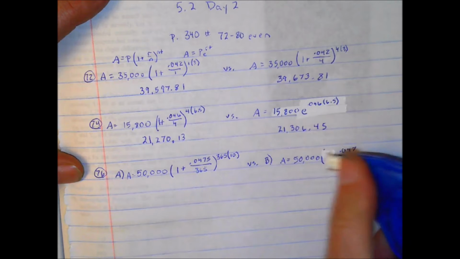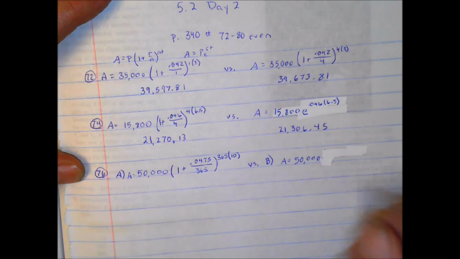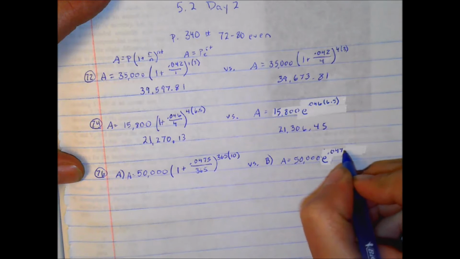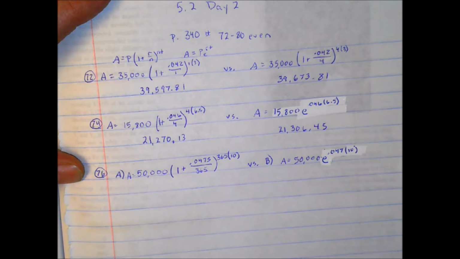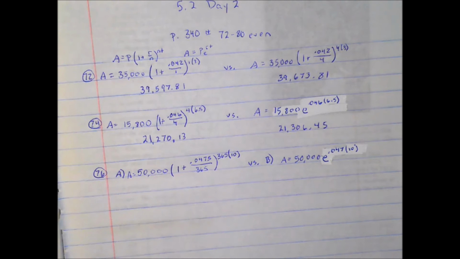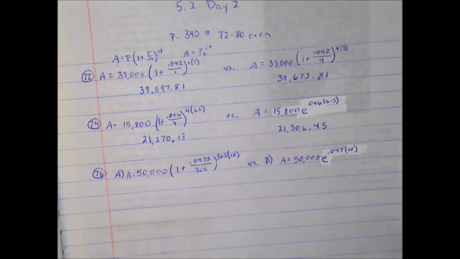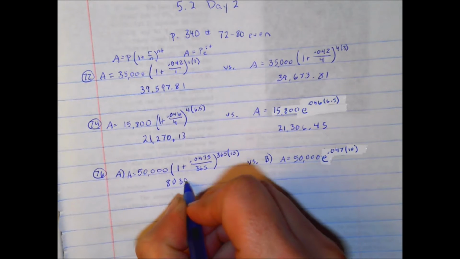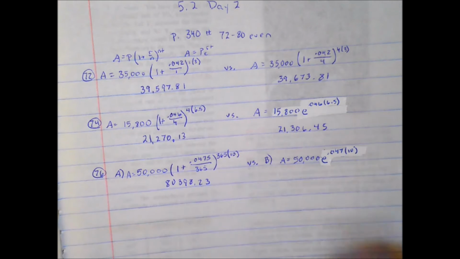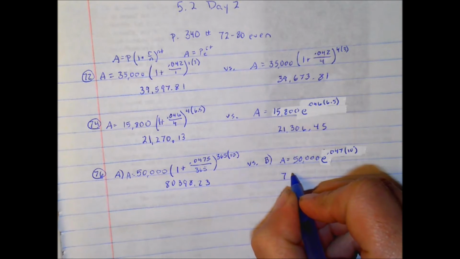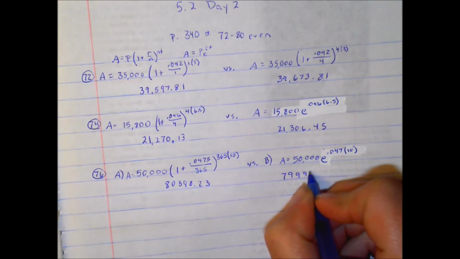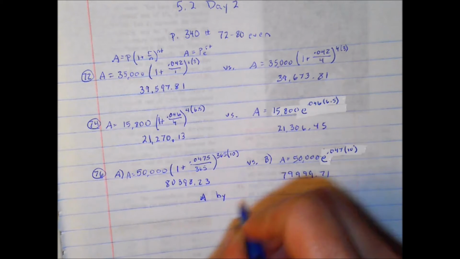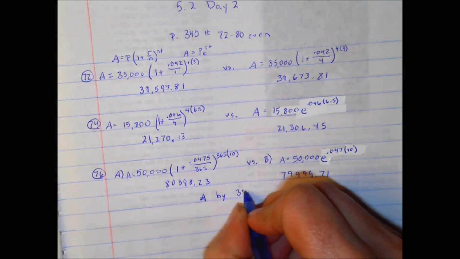So let me get rid of this part. But it's also for 10 years. Okay, so we got to work those out here. Okay, putting those in the calculator. This one here gave me $80,398.23, and this one gave me $79,999.71. So this one is better by about $398.52.